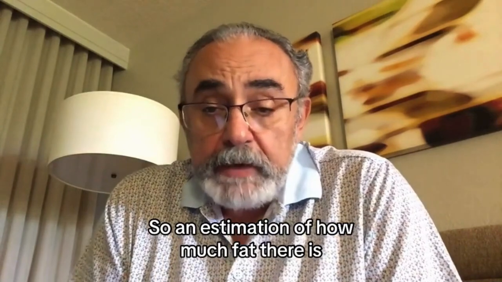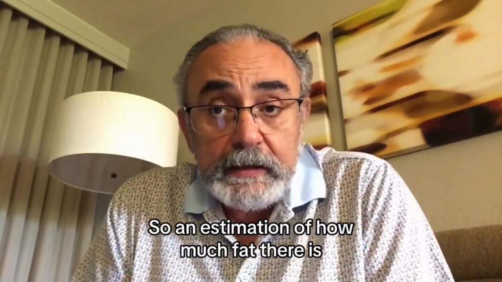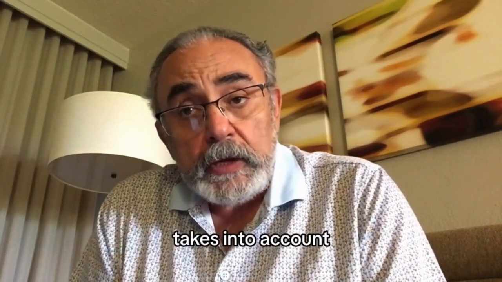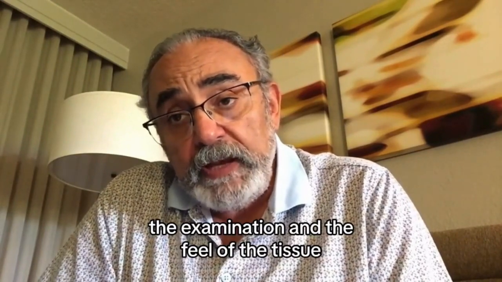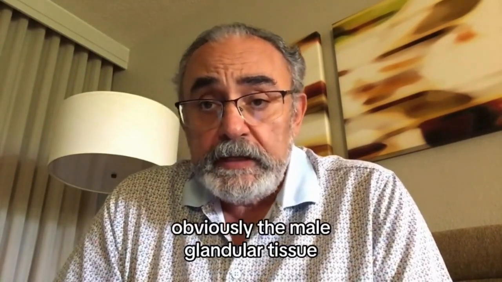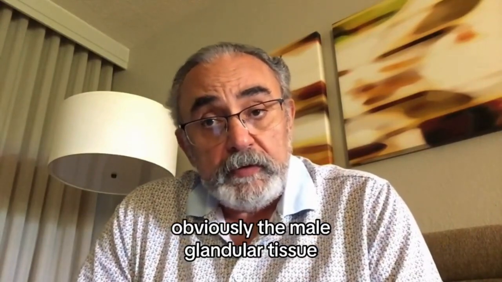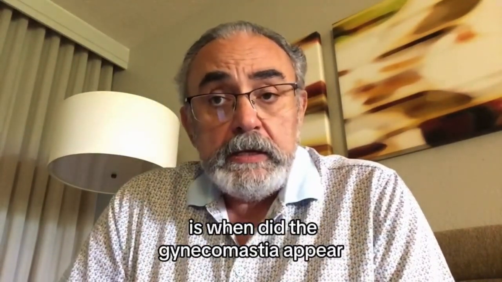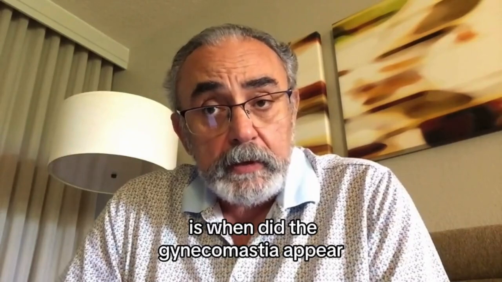So estimation of how much fat there is compared to male glandular tissue takes into account the examination and the feel of the tissue. Obviously, the male glandular tissue will feel firmer. The other thing we'll take into account is when the gynecomastia appeared.